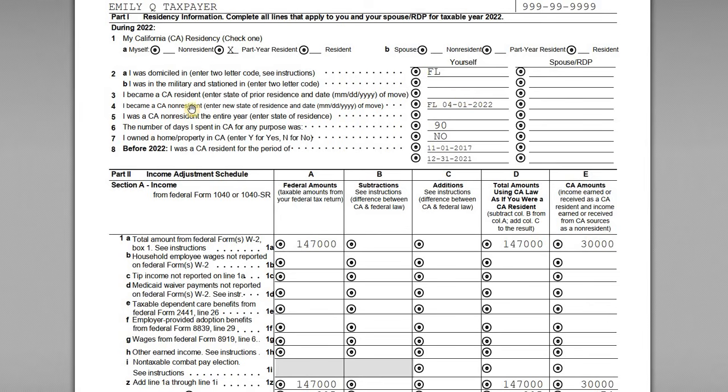So we've indicated that we actually left the state, so I became a CA non-resident and entered a new state of residence. So Florida became a resident April 1st, 2022, all right? And we leave line 5 blank because we were not a California non-resident for the whole year, right? We were a California resident for at least a part of the year. The number of days we spent in California, 90. So the first 3 months of the year, we didn't travel back at any point during the rest of the year. And Emily did not own any property in California.